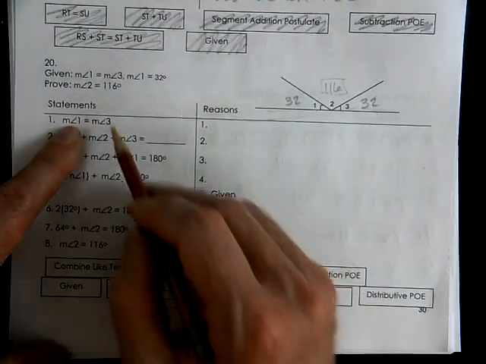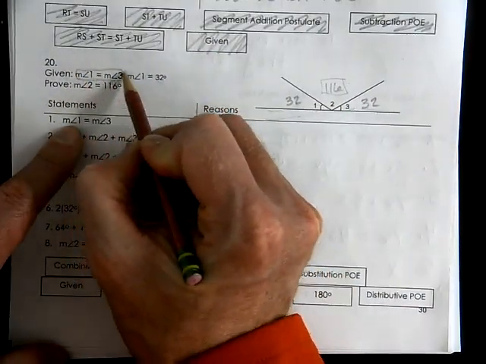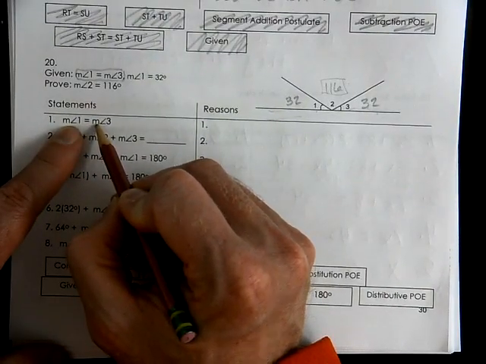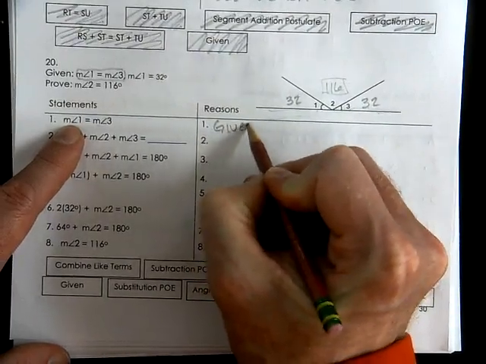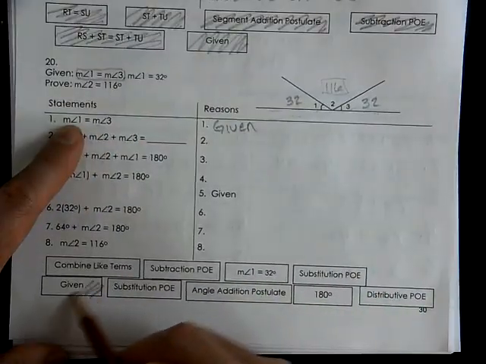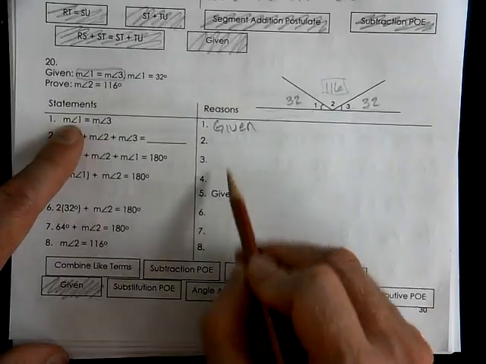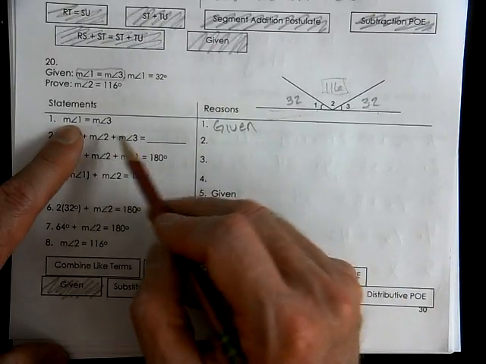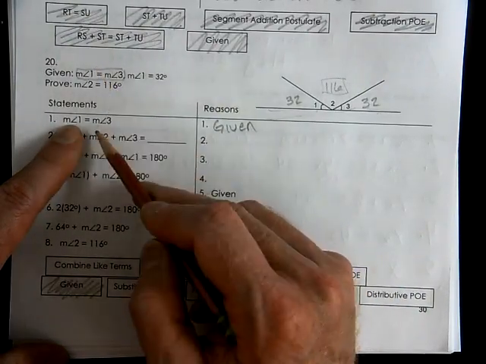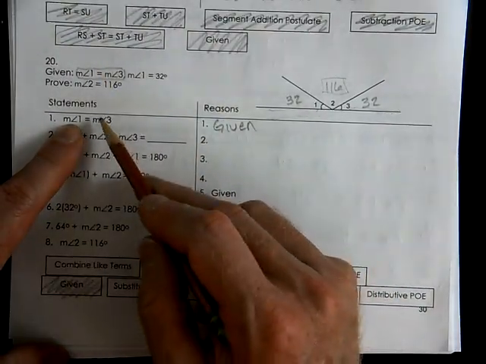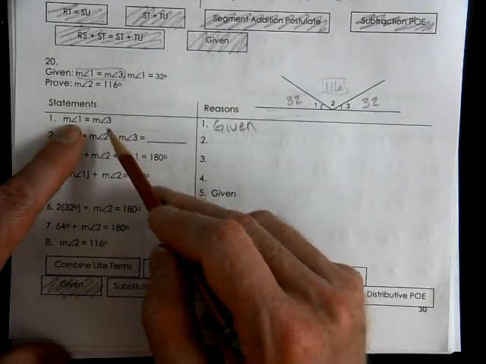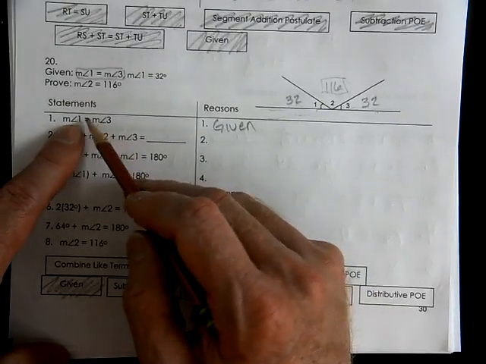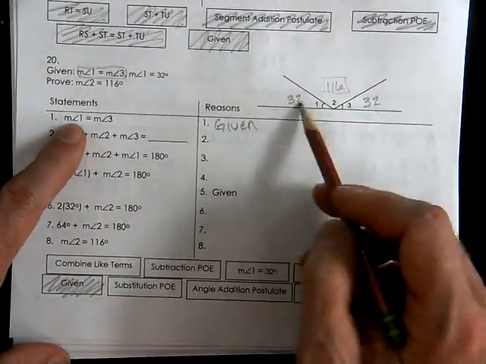So that's my plan. Know that I have 180, and then subtract what I know to see what I have left. So here is our given information. Now this one's a little interesting because they apparently have split the given up. I'm not putting the whole given all at once. This is enough information from the given for me to talk more about. So let's first talk about what's true if this is the first thing we know. Measure of angle 1 equals the measure of angle 3.